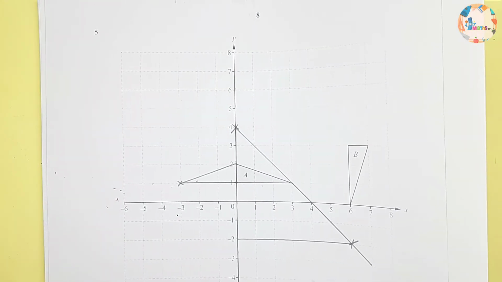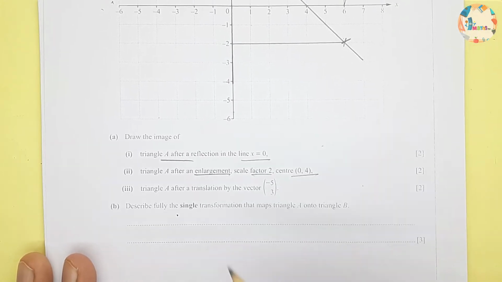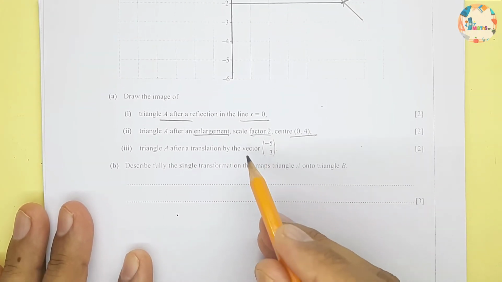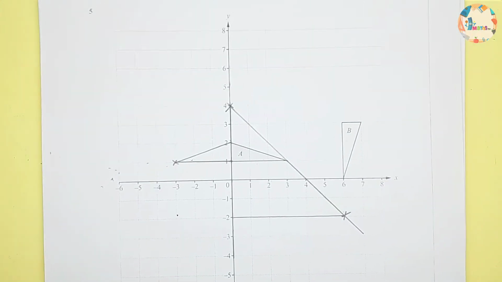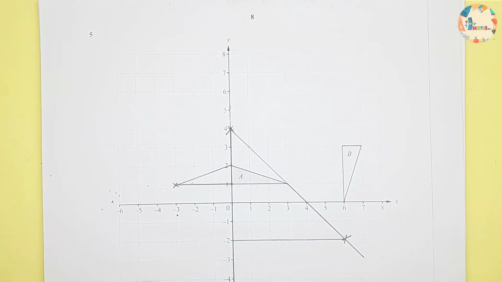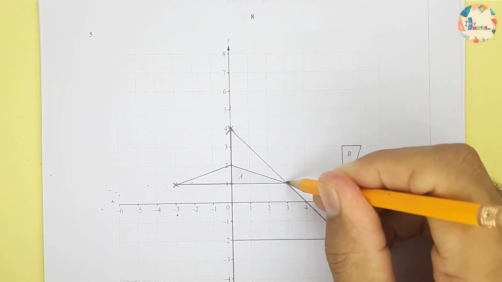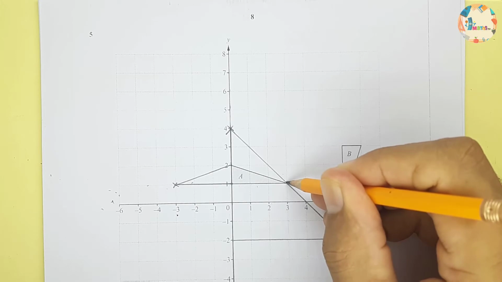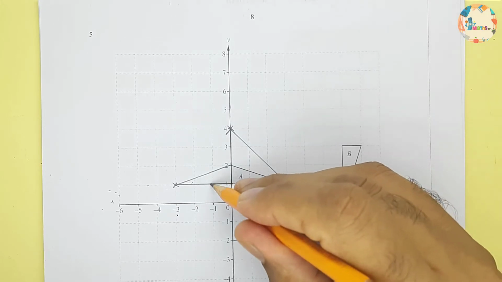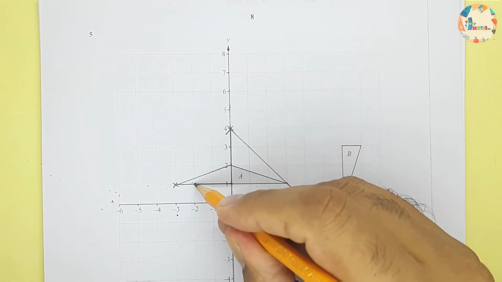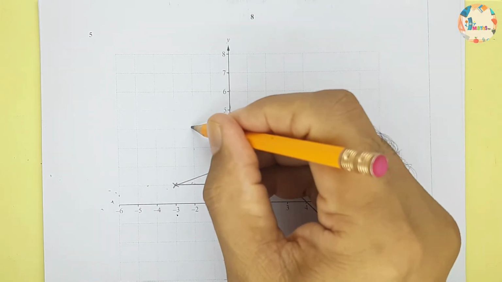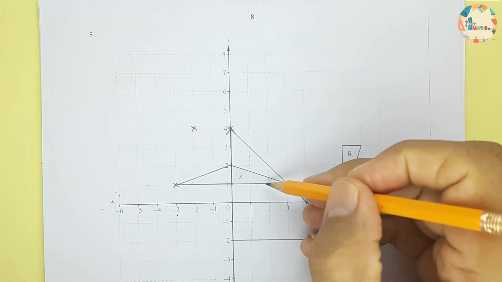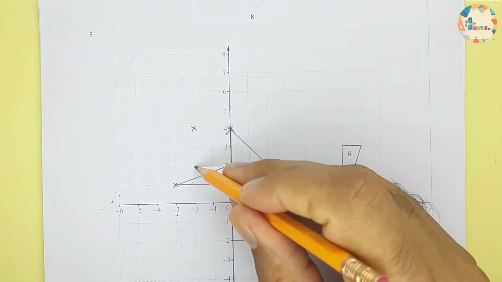Next part, third part is triangle A after translation by vector, this one, -5 and 3. So -5 and 3 translation. If we check this point, -5 will be 5 units left, 1 2 3 4 5 units left and 3 units up, so 1 2 3. So this point will be translated to this one, 1 2 3 4 5 and 1 2 3.